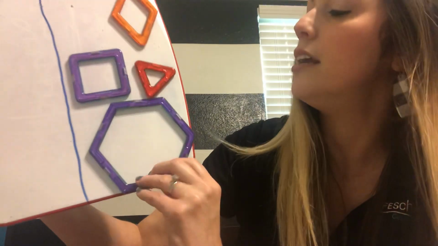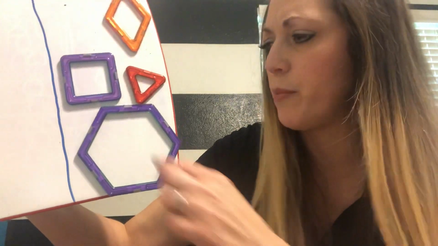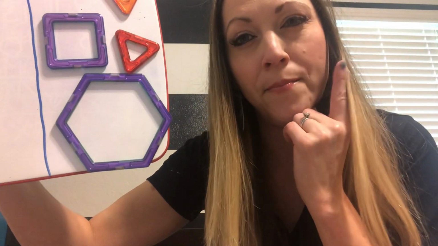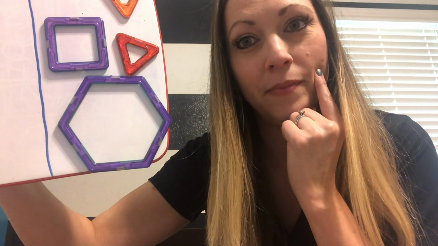And then down here, let's see how many sides this shape has. 1, 2, 3, 4, 5, 6. Boys and girls, do you know what shape this is? Think about it. All right, let's see. It's a hexagon because it has 6 sides.